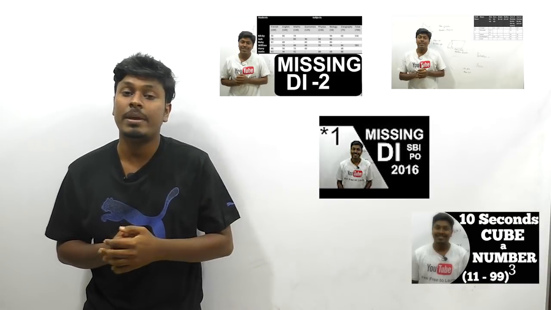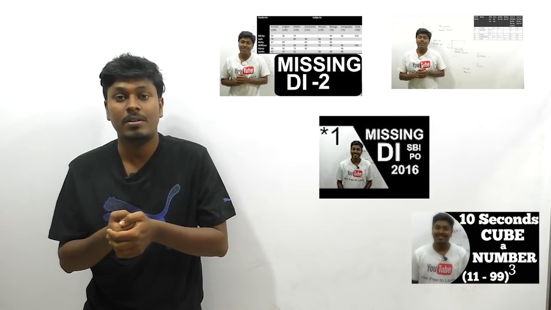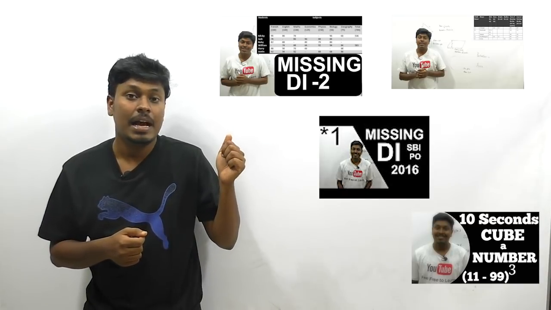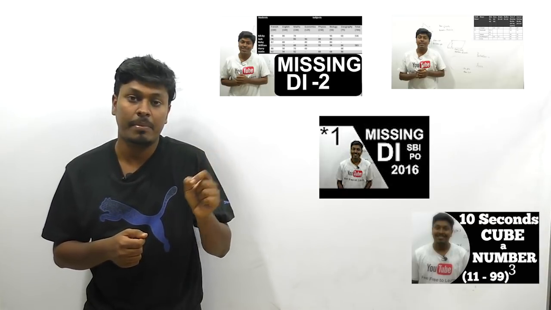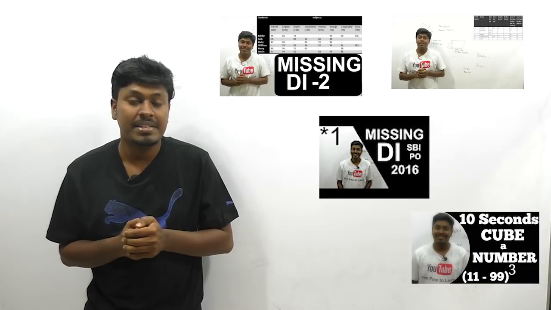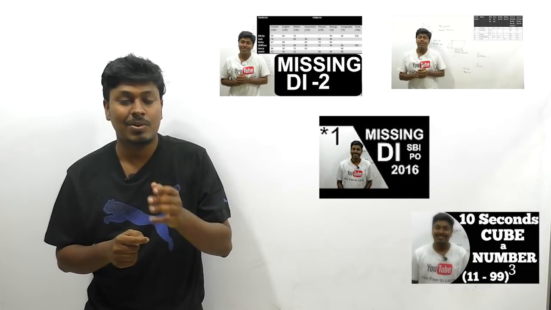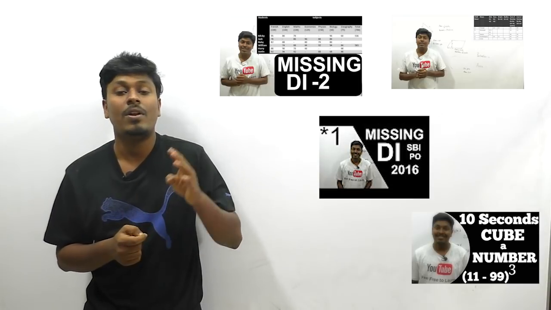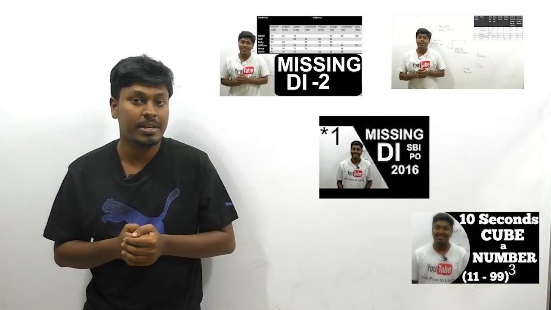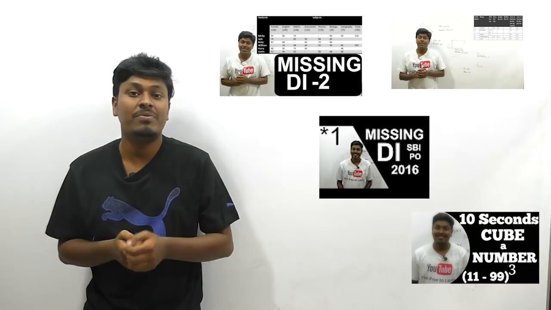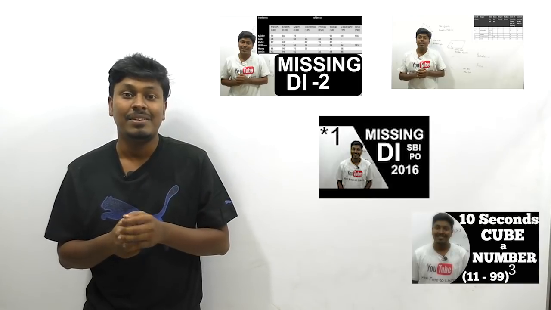And another 2 important DIs which we have already solved: one is based on a pie chart, that is degree based problem, and second is the data interpretation based on mensuration, that is measurement based on triangle, square, circle, something. So we have already seen 4 different data interpretation questions, and now we are going for the 5th data interpretation question, which is more different, where the DI is completely based on simple and compound interest.